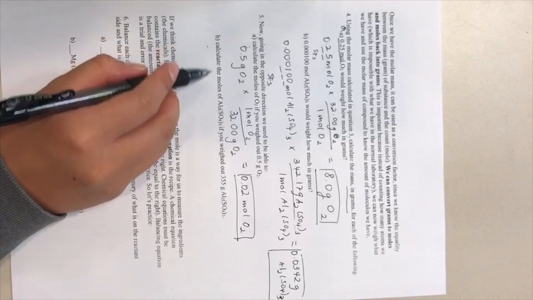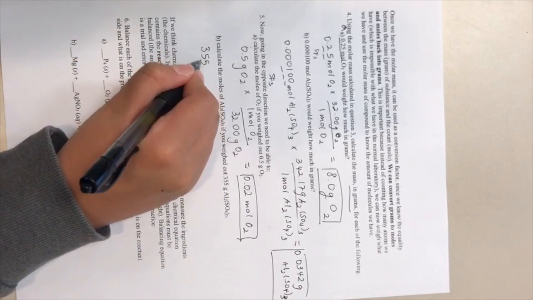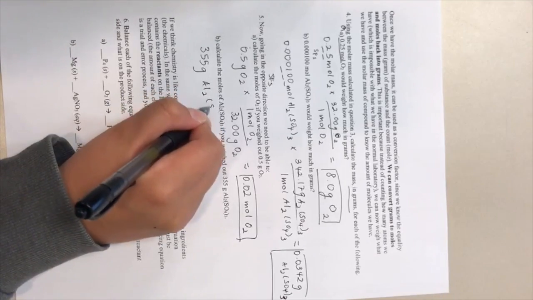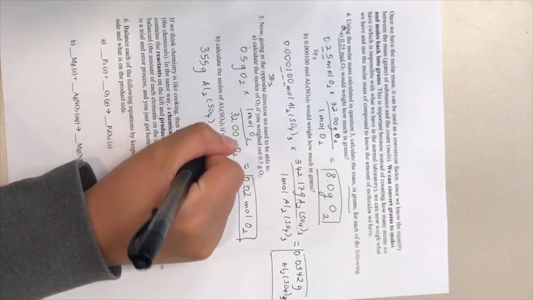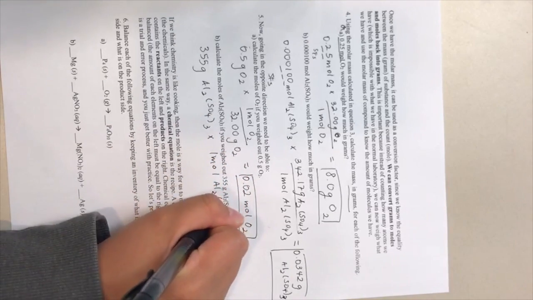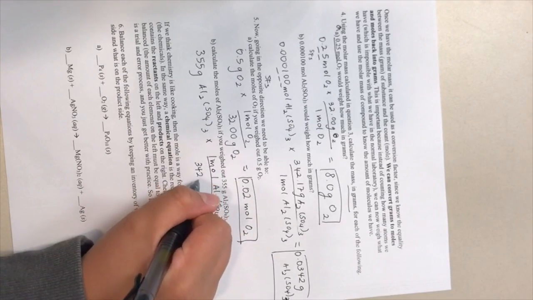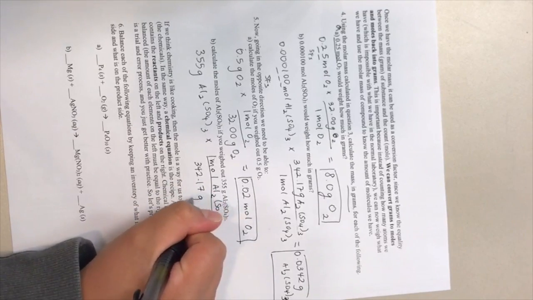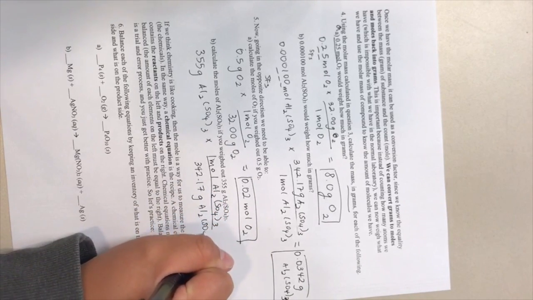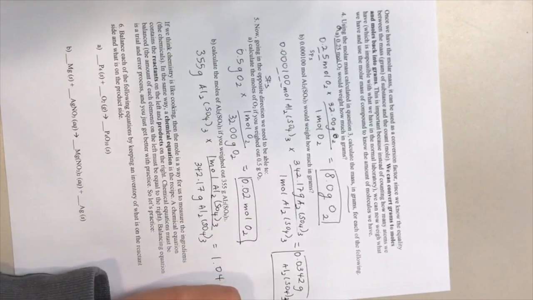B. Calculate the moles of Al2(SO4)3 if you weighed out 355 grams of Al2(SO4)3. So we're going to use the given 355 grams of Al2(SO4)3 and multiply that by its mass, which is 342.17, which was found in question 4, with moles on top, which equals 1.04 moles of Al2(SO4)3.